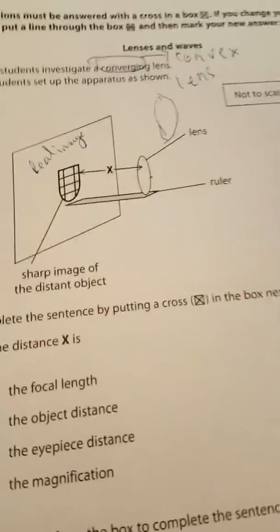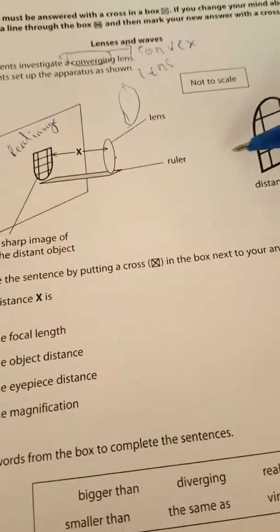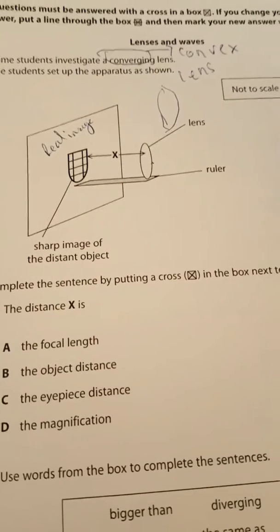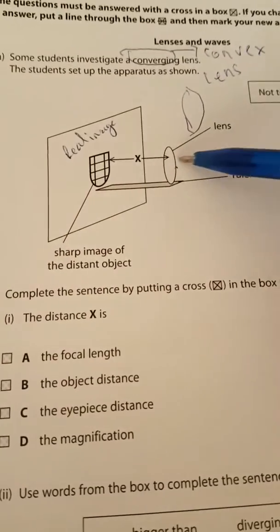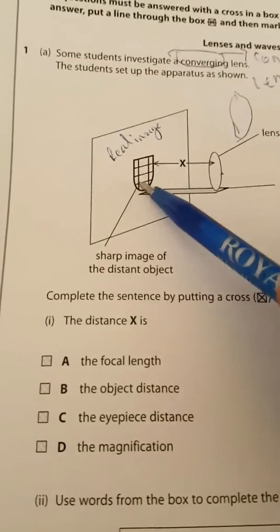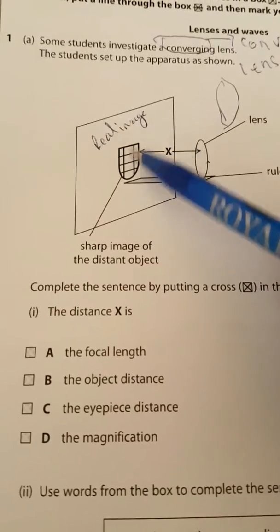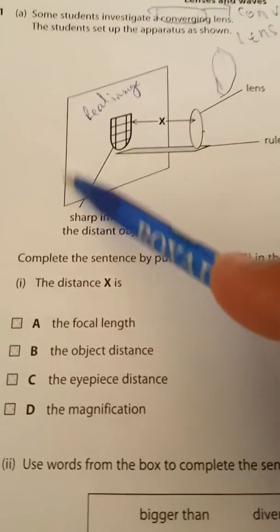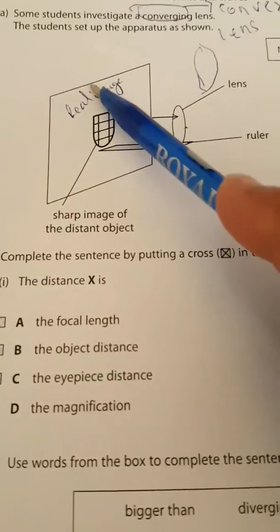And to give you some information about these lenses, number one is what it does is it causes the rays to join and causes a real image. Now, a real image is something that can be formed on a screen. Can you see this is the actual object? This is the image that it's made. It's a real image because we can capture it on a piece of paper.